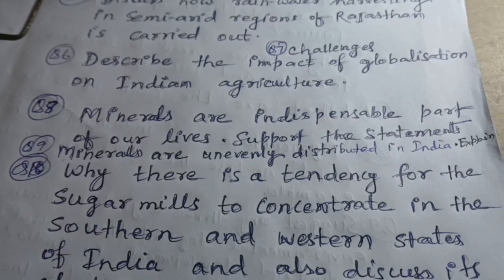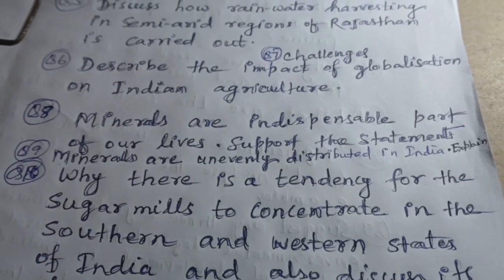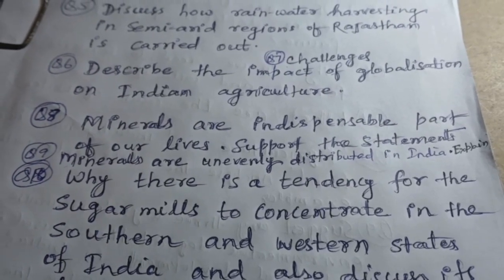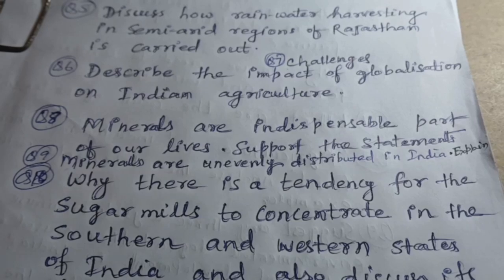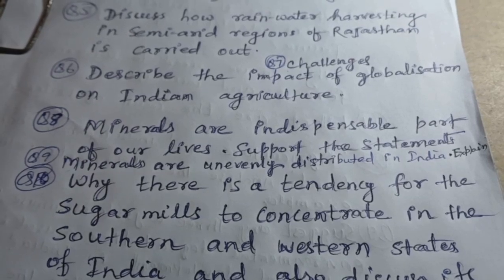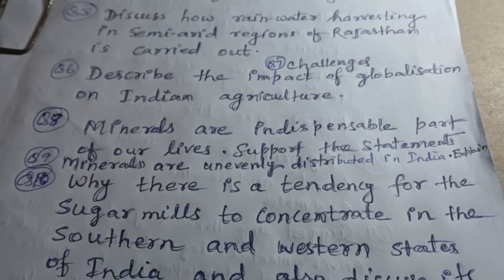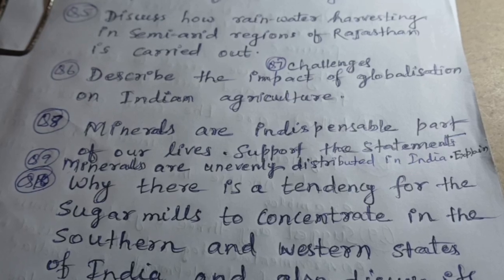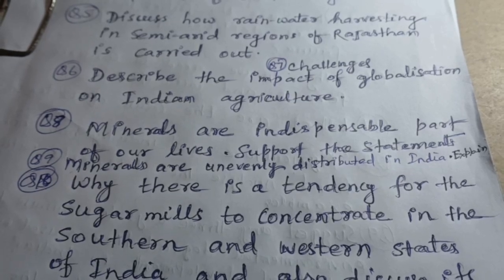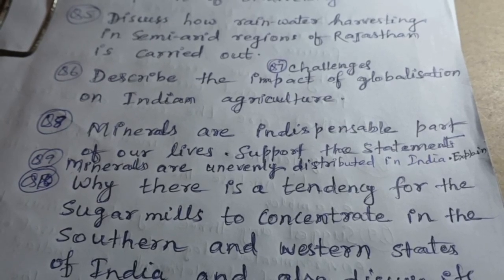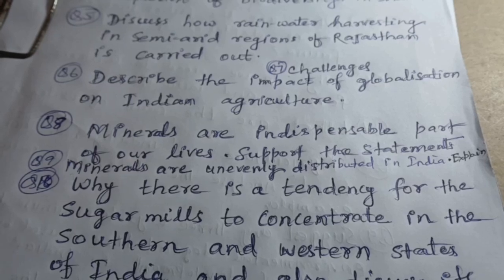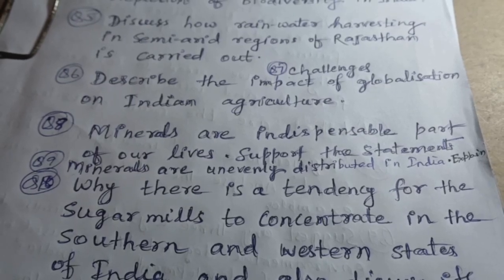So petroleum deposits are there. And Rajasthan has the reserves of non-ferrous minerals. And the alluvial plains of North India are devoid of any economic minerals.